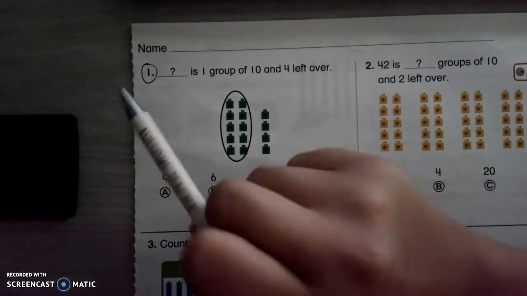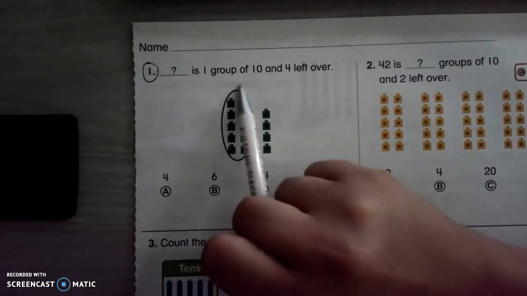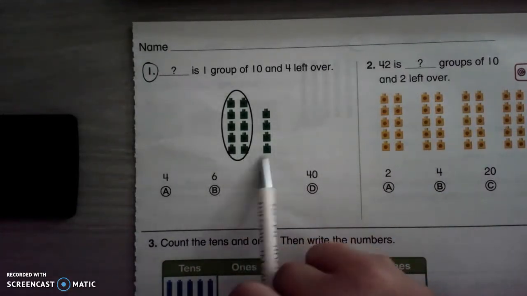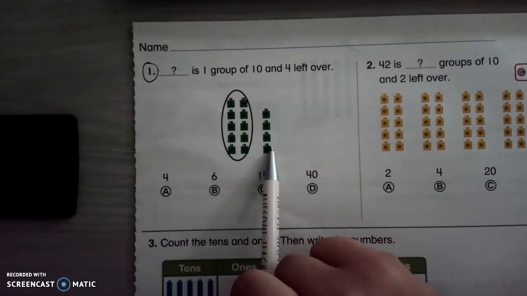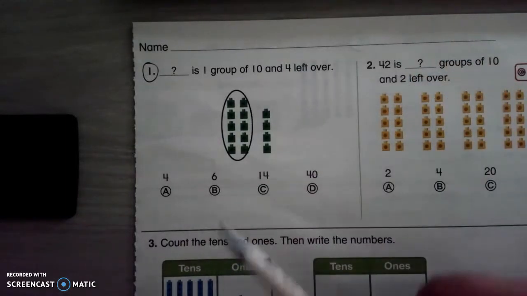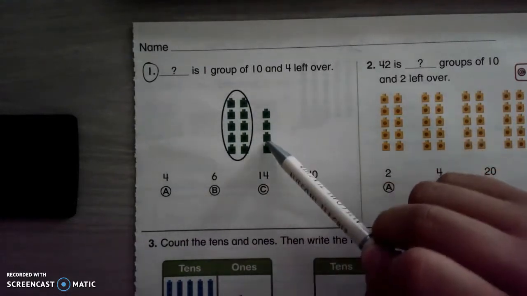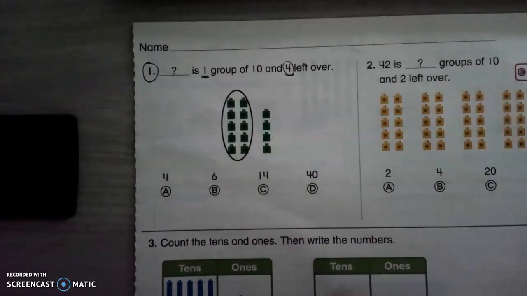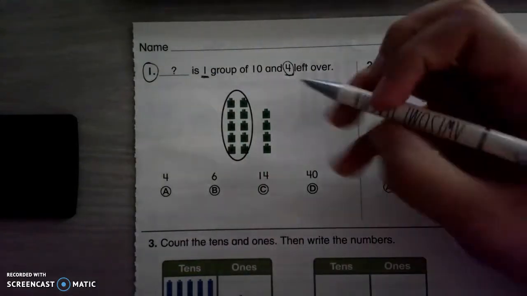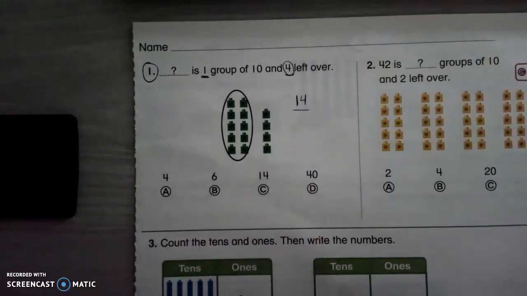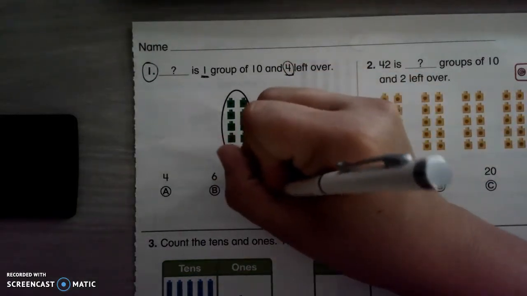All right. It says blank is one group of 10 and 4 left over. 1, 2, 3, 4. Do we remember how to put these two together? We can do them by counting individually, or we can count by 10 and then by ones, or we can look at the top number, because the 1 goes in the front if it's in the tens place, and the 4 goes in the ones place. All right, so what do you think the answer is? Yep, and there we go.